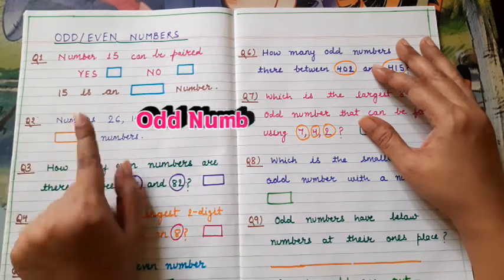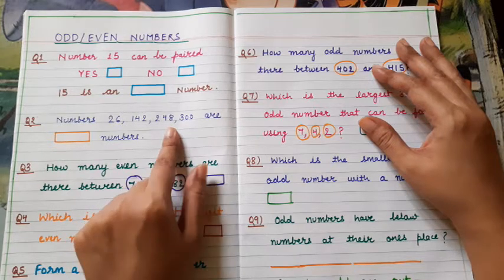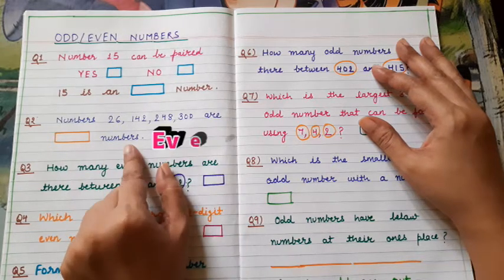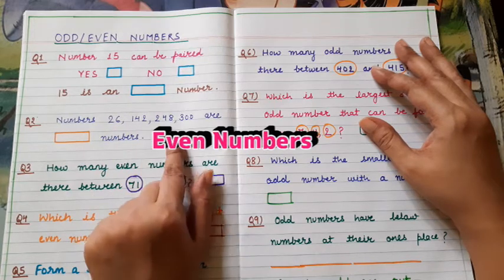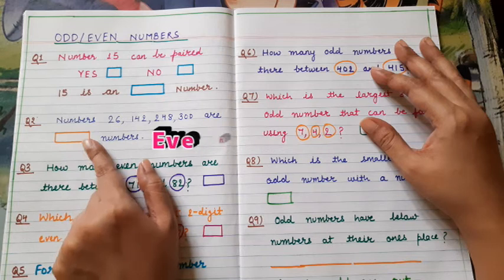Question number 2 is: numbers 26, 142, 242, 48, 300 are what numbers? So are these odd numbers or even numbers? The child has to identify that. These are even numbers, so he will write here even numbers.